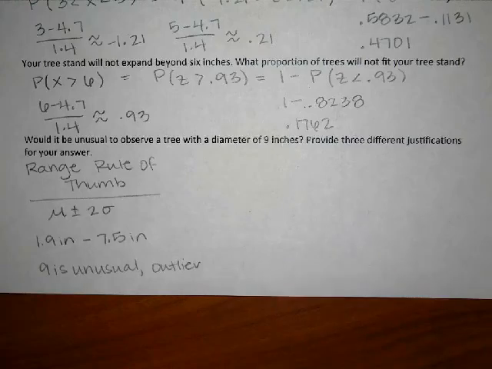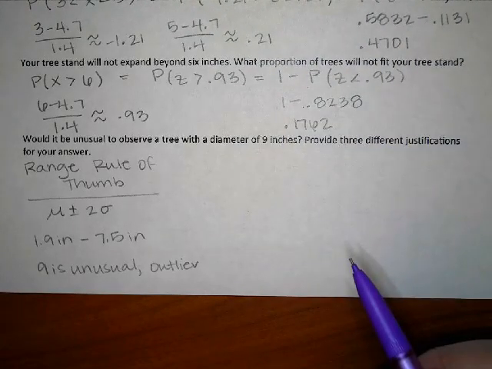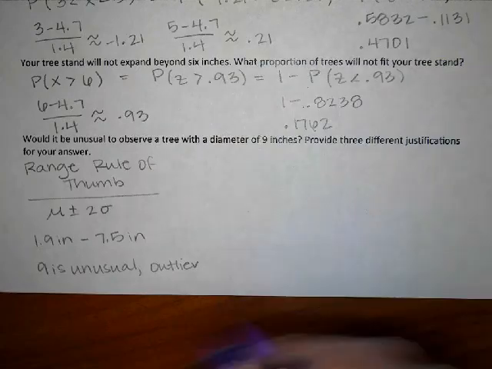The next way that we talked about how to determine whether values were usual or unusual, or if they were significantly low or high, was using the empirical rule.